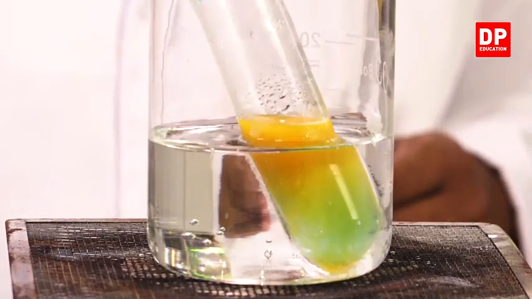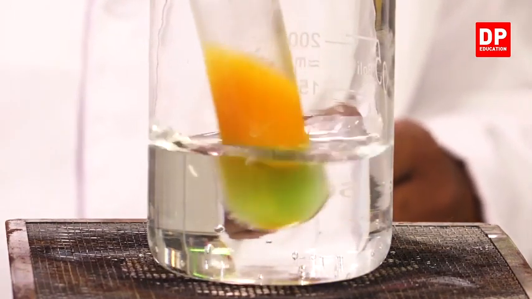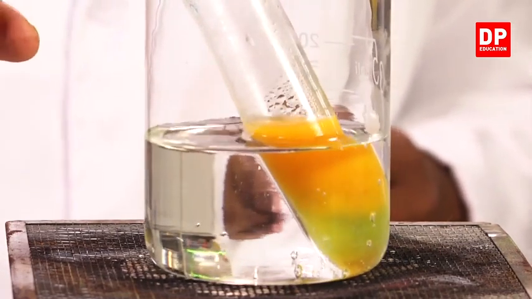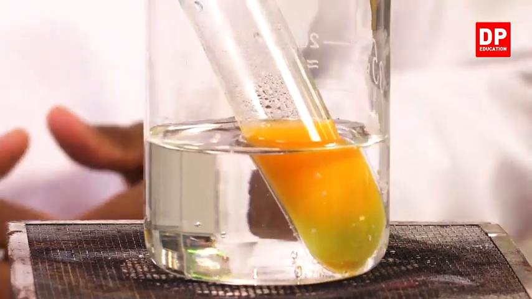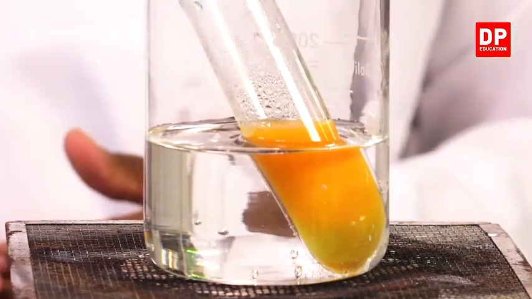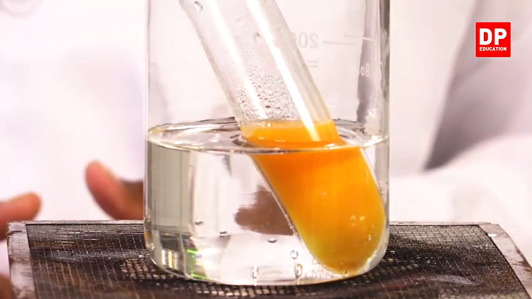I will mix the solution slightly so that the color is uniformly distributed. The yellow will now turn to a brick red color and finally there will be a brick red precipitate appearing.